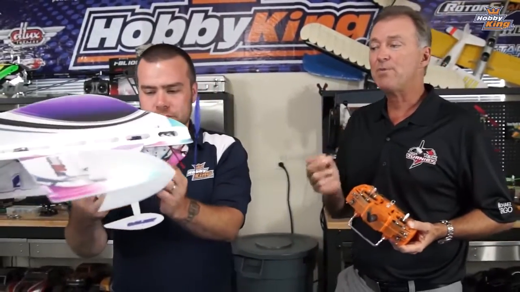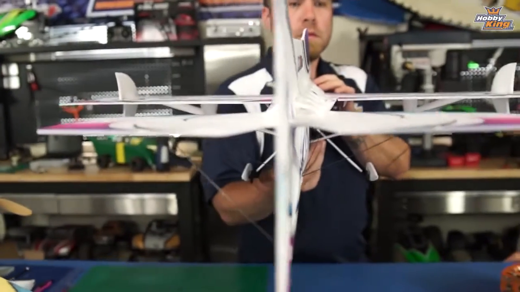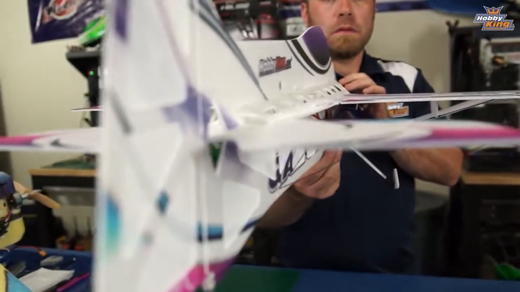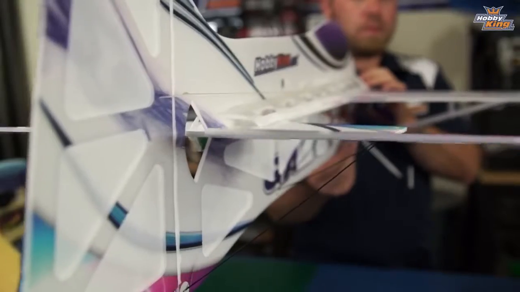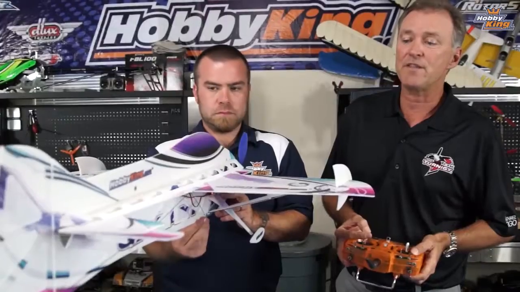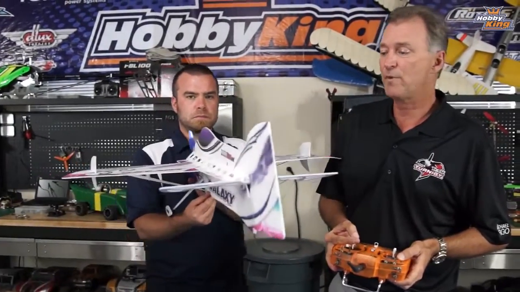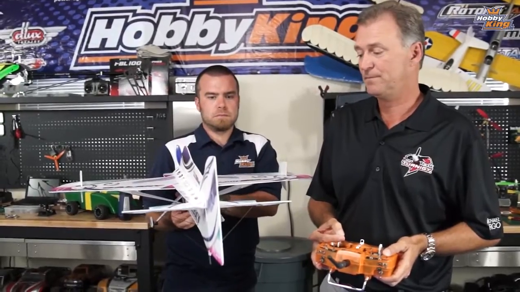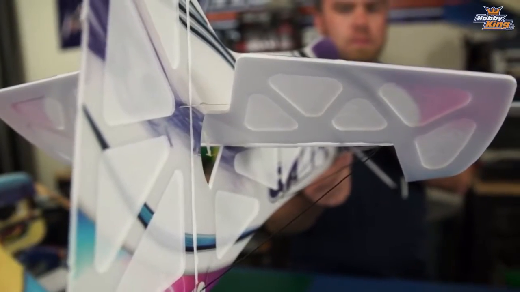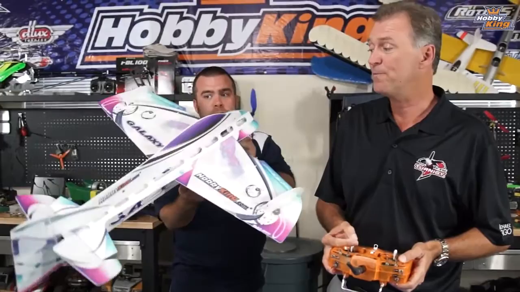What I'm going to explain now is something a lot of people really don't understand, and that is exponential. With 3D planes, all the top pilots use a pretty fair amount of exponential on most of the surfaces, and there's a very simple explanation for it. If I deflect the elevator this much at a nominal rate of speed, this plane will do a 10-foot loop. Like this, it's a tremendous amount of throw.